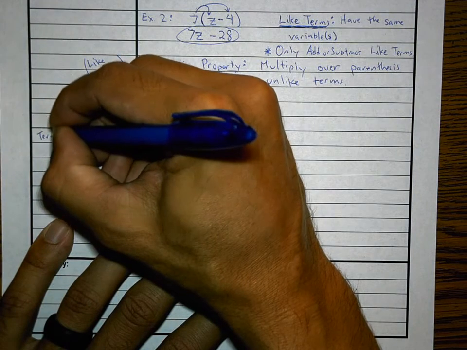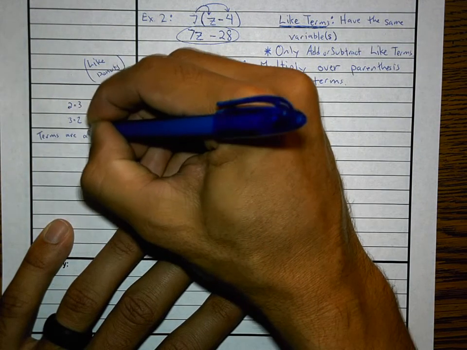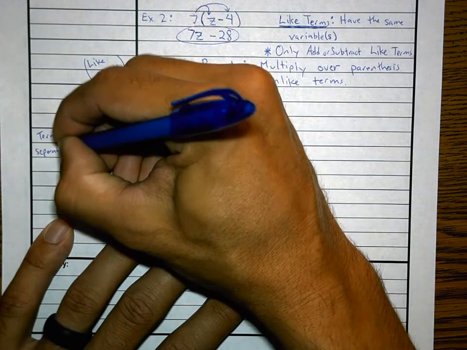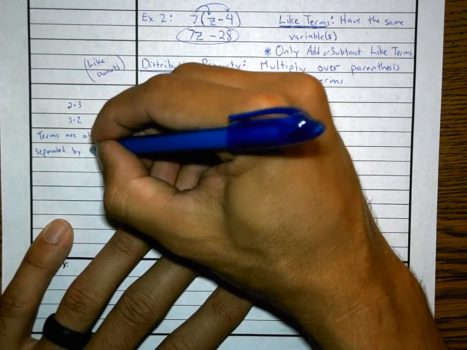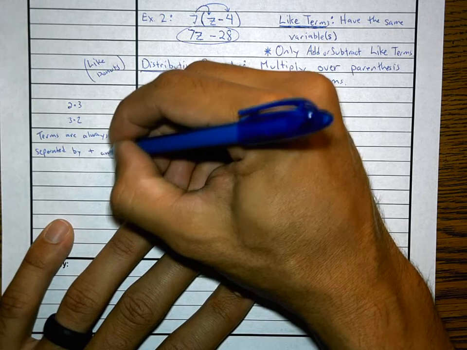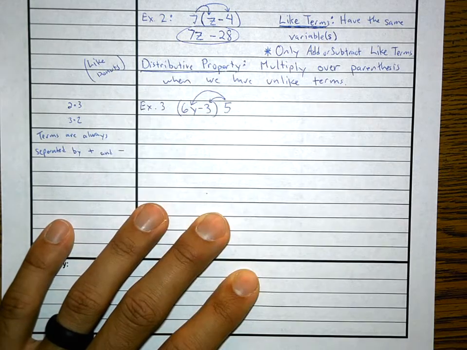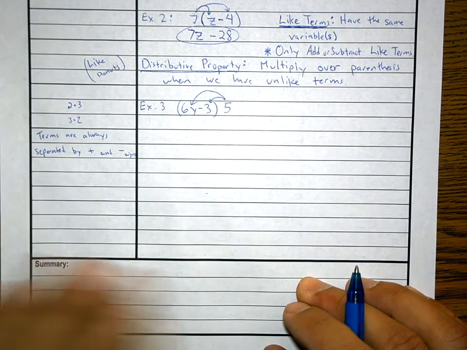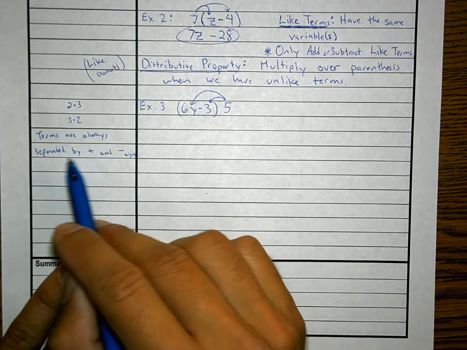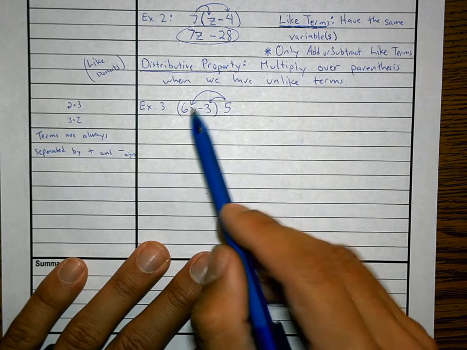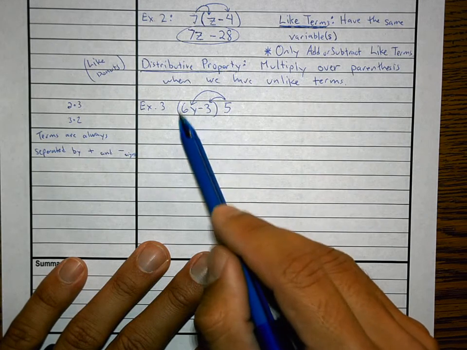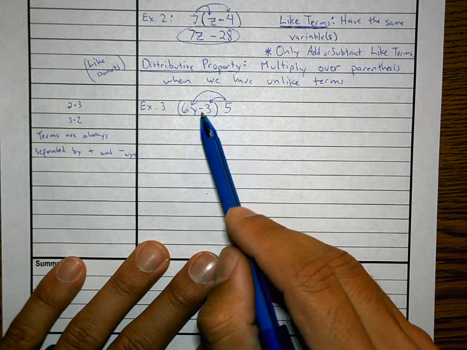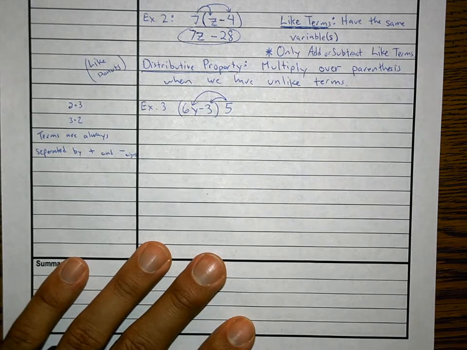Terms are always separated by plus signs and minus signs. So here's a term, 6y. It's a positive 6y. That's one term. And then the 3 is another term, or a negative 3 is the second term. There's 2 terms inside this one.